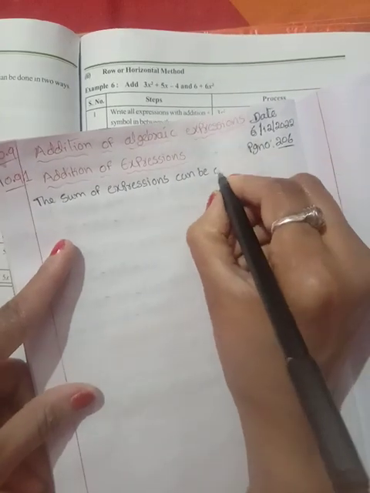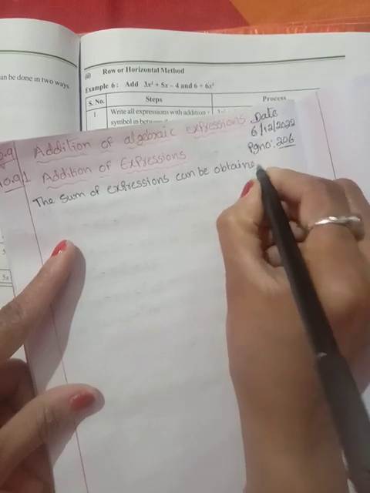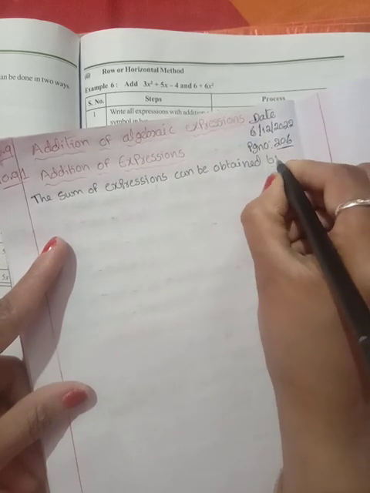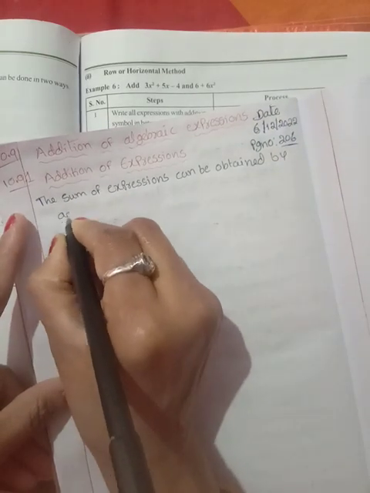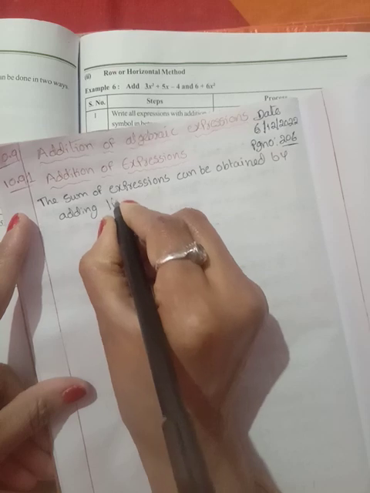Yesterday's class, did you understand neatly, Gagan? Previous class? Obtained by adding like terms.